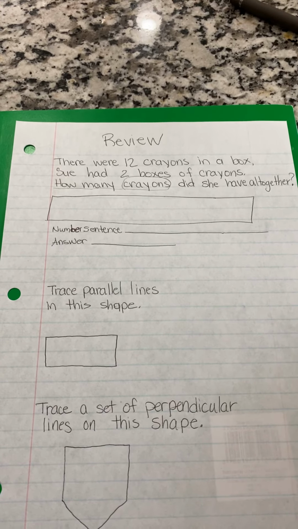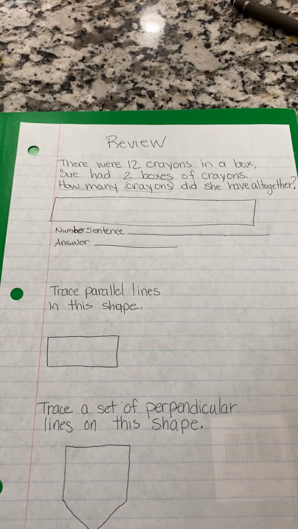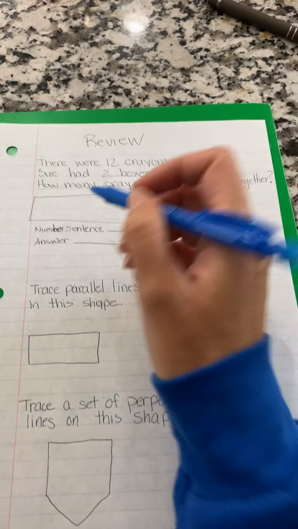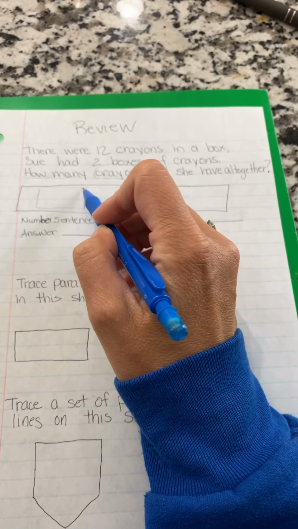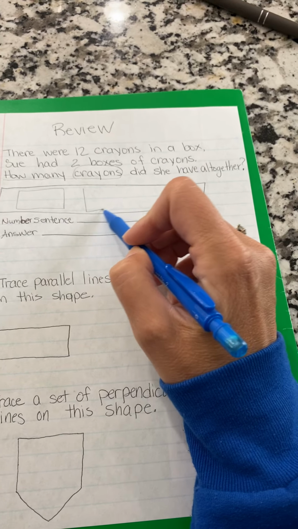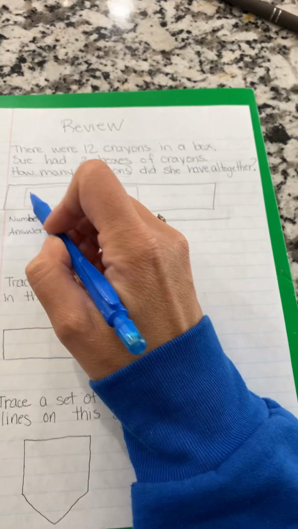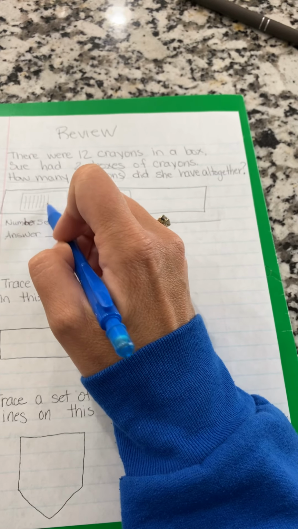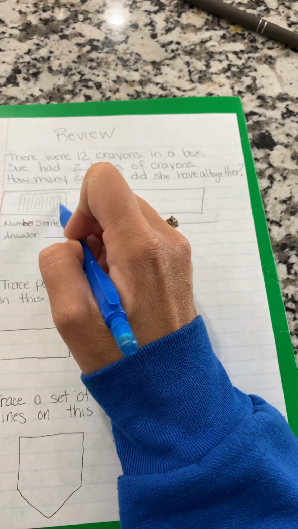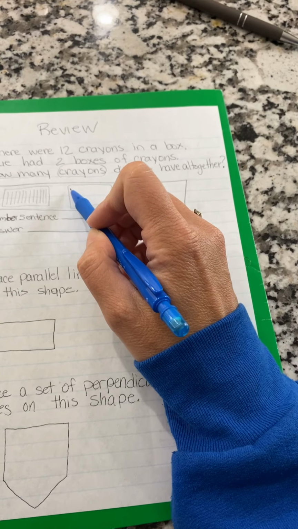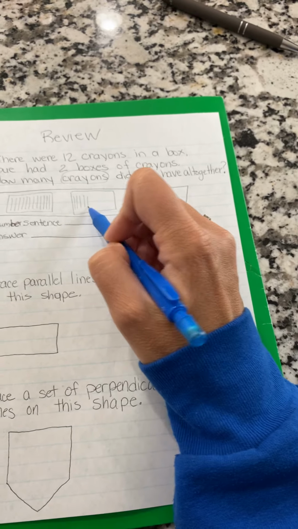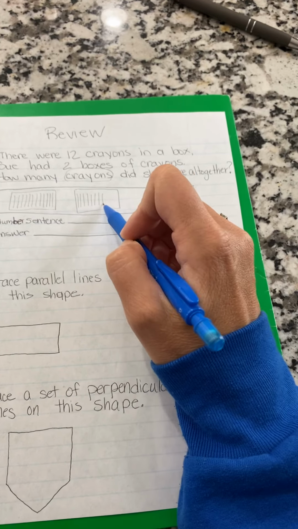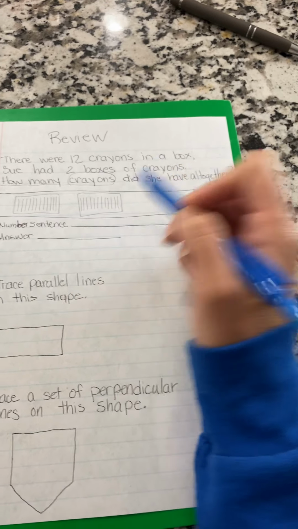So I'm going to draw. There were 12 crayons in a box, and she has 2 boxes. So I'm going to draw 2 boxes. There's 1 box, 2 boxes, and there's 12 crayons. 1, 2, 3, 4, 5, 6, 7, 8, 9, 10, 11, and 12.